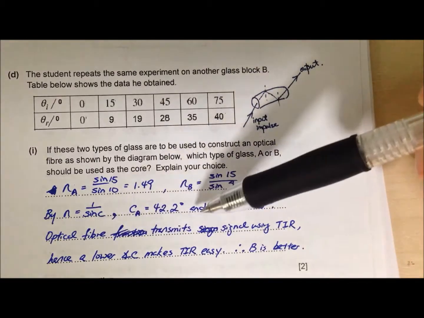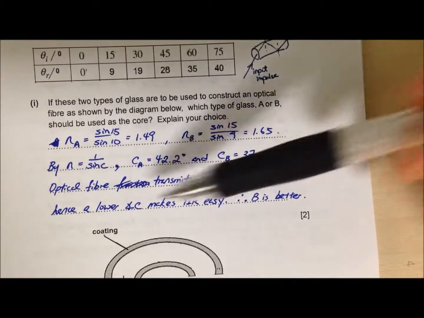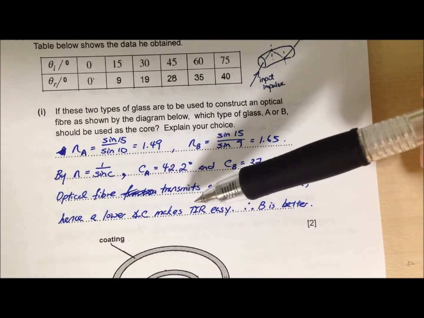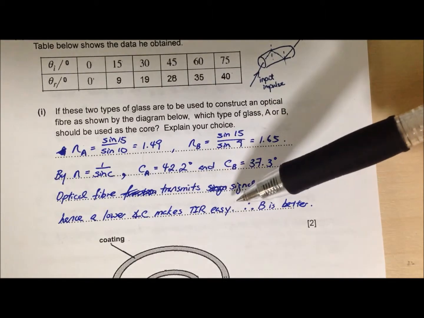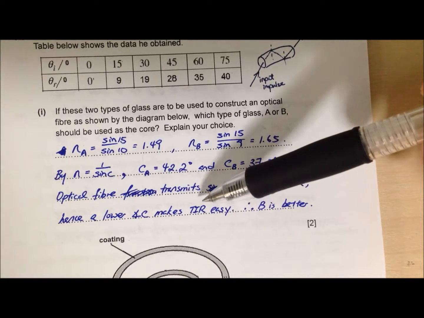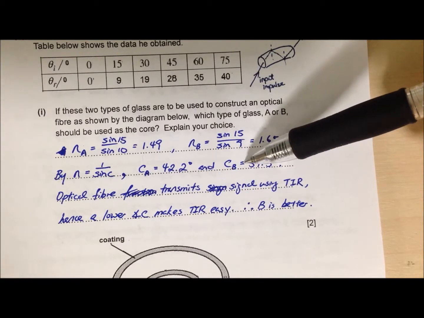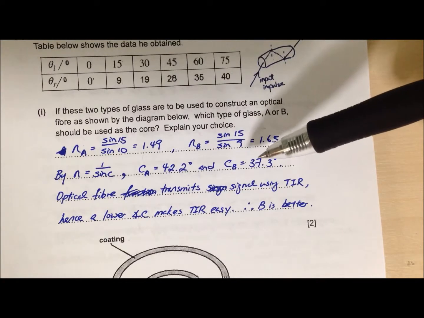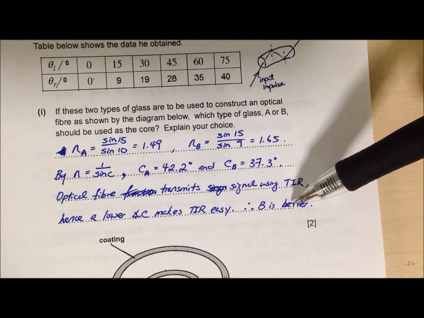Okay, so since optical fiber transmits signal using total internal refraction, you would want a lower critical angle so that it will make the total internal refraction easier. Because in order for TIR to occur, your angle of incidence must be larger than the critical angle. So by having a lower critical angle, your angle i does not need to be so huge. So therefore, glass block B is better.